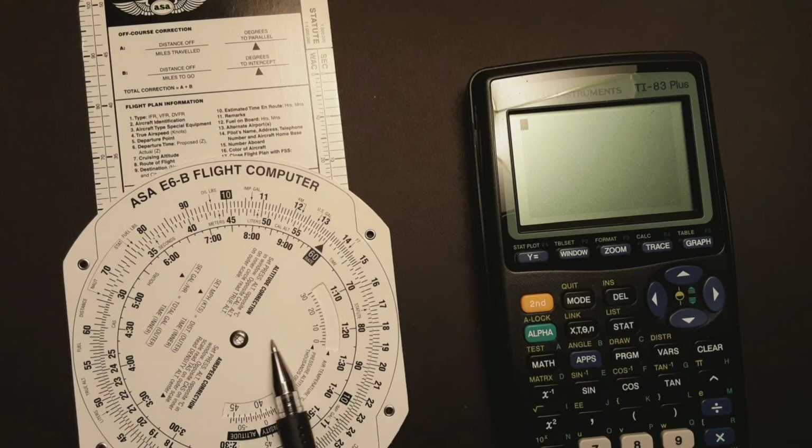I think it is enough. I shared this kind of knowledge with this computer, and I showed you guys the slide rule. I told you about the history of the slide rule. I think it is enough for today.